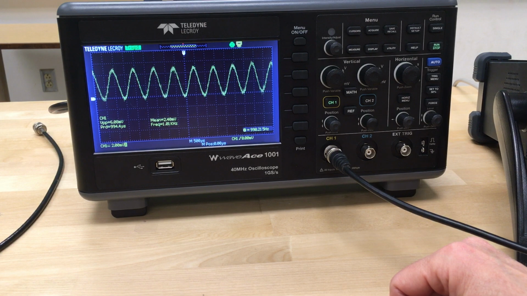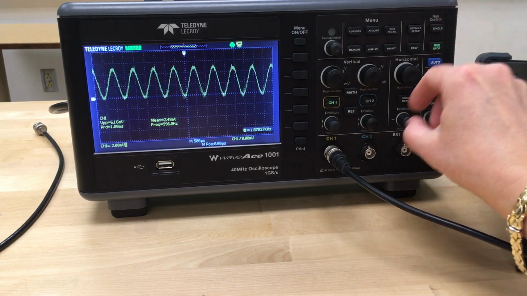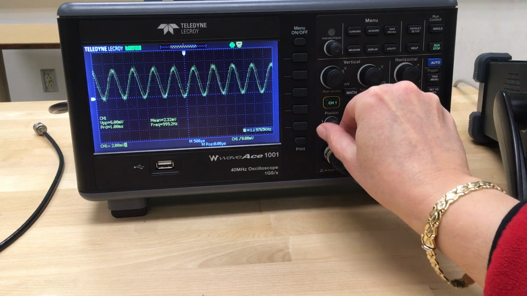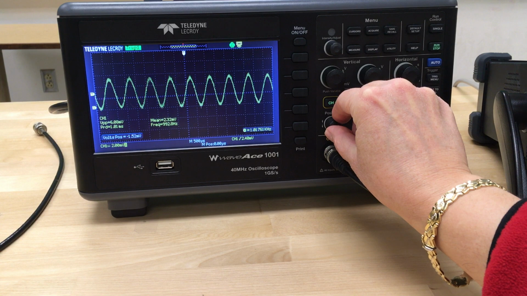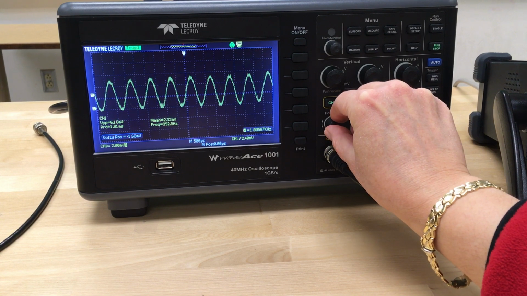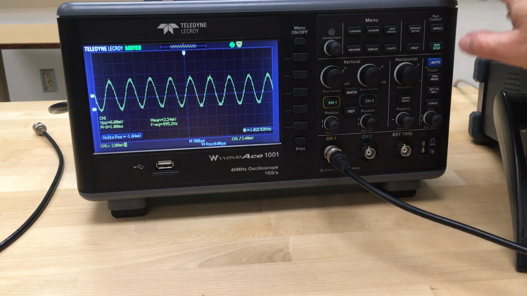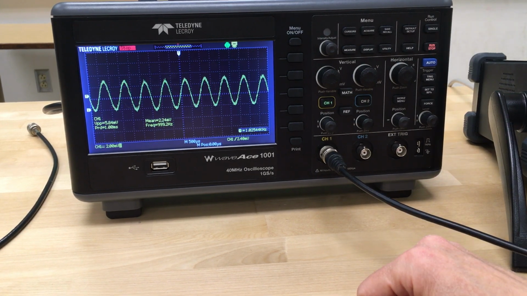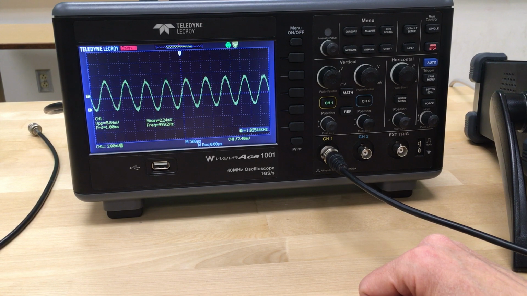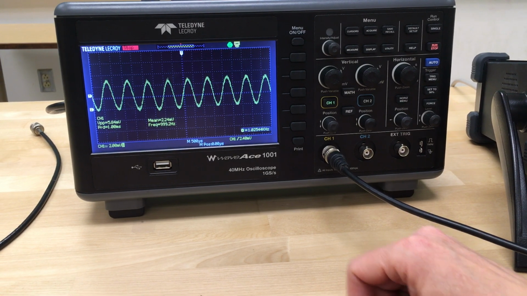Now, I will want to move this up and down. Oops, channel 1. Let's move it down so that it starts here. I don't like the fact that it's wobbling so much, so I'm going to hit the run stop button so that my signal is just stationary and I can count divisions more easily.